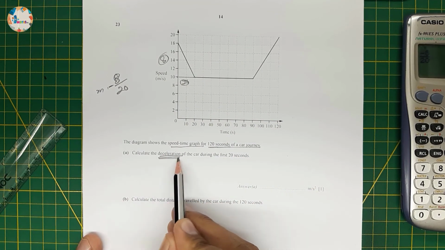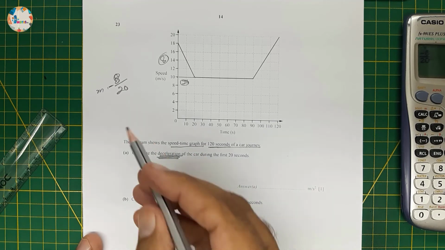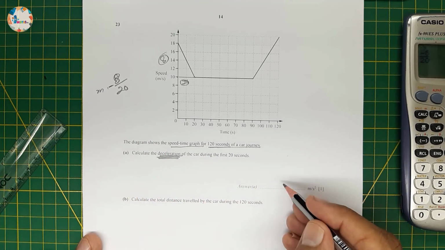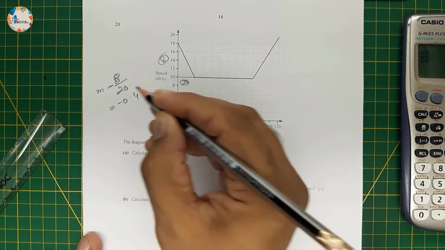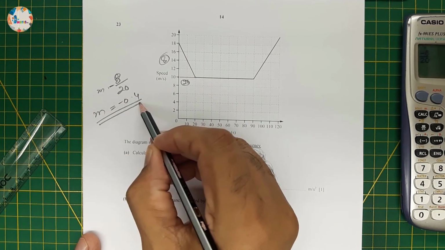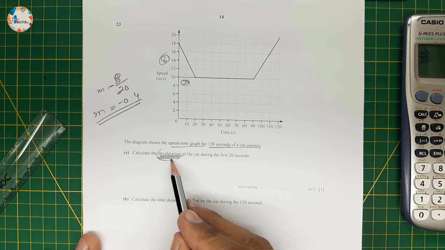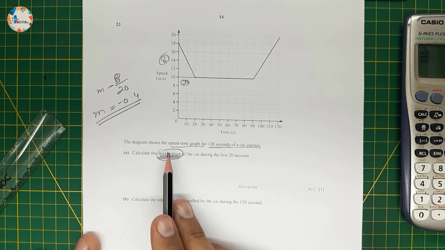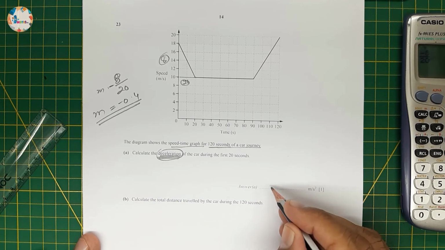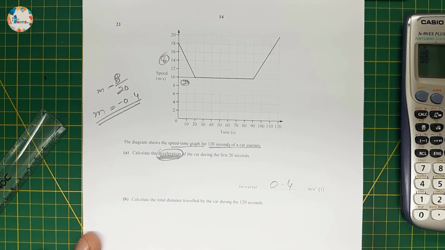Why? Because they have written the word deceleration. So deceleration will be 0.4. We are getting a negative gradient, but they have mentioned the word deceleration, so we will be writing only 0.4.